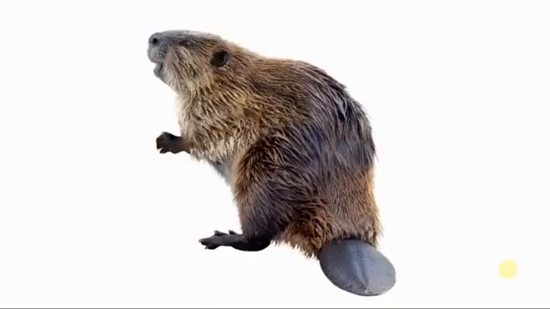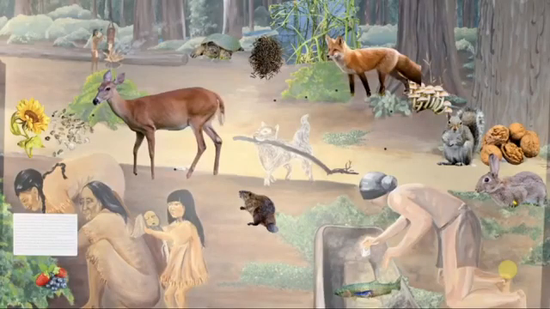All right. What else do we have? We have the beaver. So we talked about the giant beaver during the Paleo Period. We now have the regular sized beavers. They're still around today as well. Their furs are very good for making clothing as well as for food. So we'll add the beaver into the landscape there.